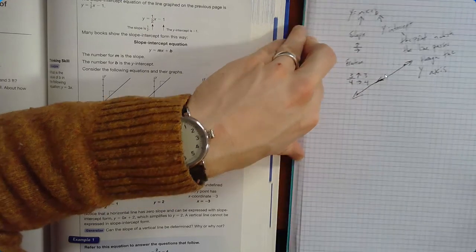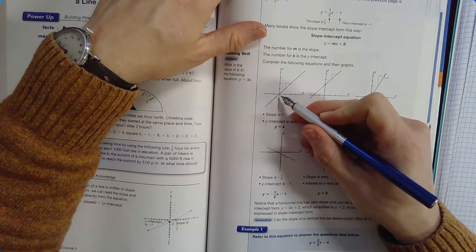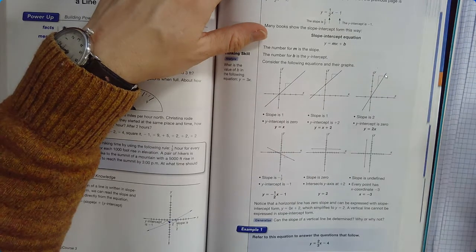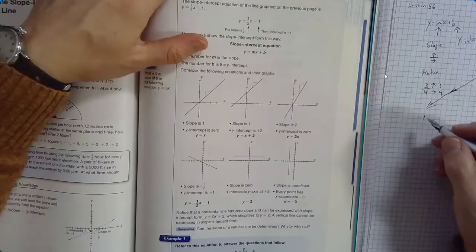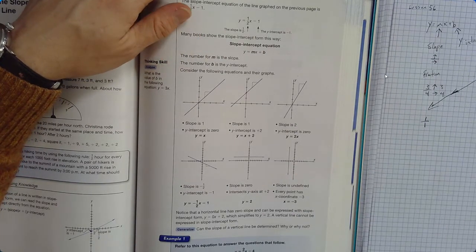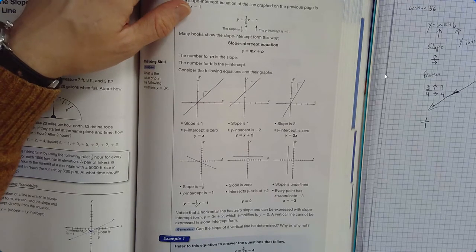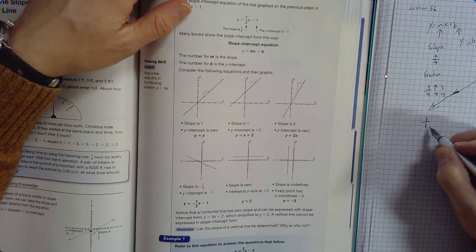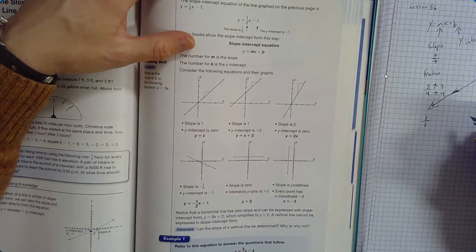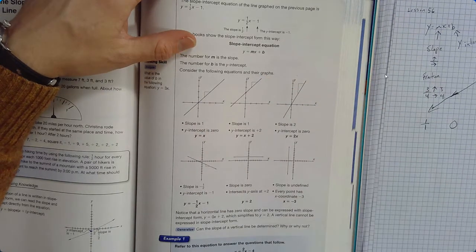Here, my slope is 1 up, 1 over, or 1 over 1. Like I said, we always express slope as a fraction, 1 over 1. So 1 up, 1 over, 1 up, 1 over. The y-intercept is 0. It intercepts the y-axis right there at 0.